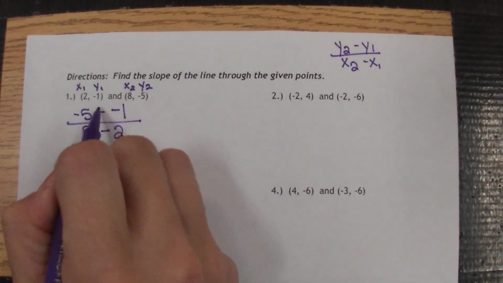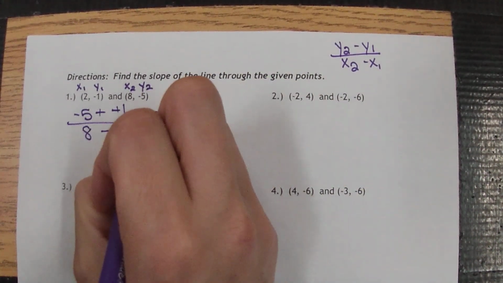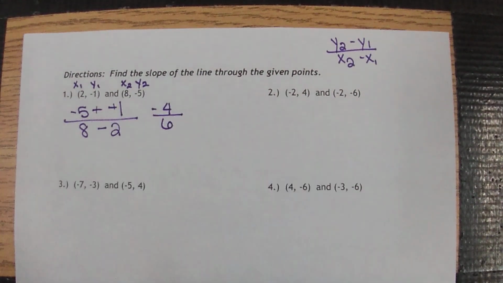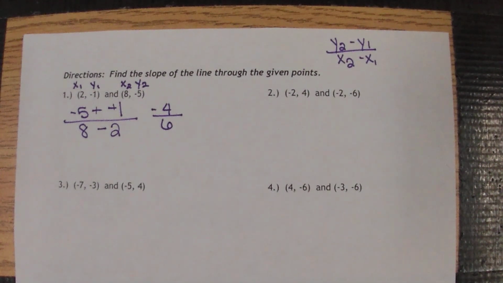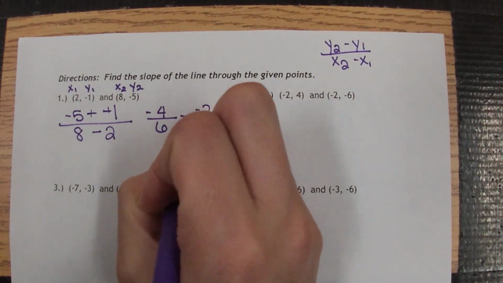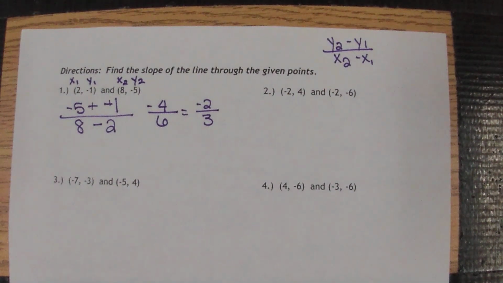Now remember, subtracting a negative is really adding, so use a calculator if you need to. So I get negative 4 over 6. Again, reduced improper fraction form. So this is going to become a negative 2 over 3.